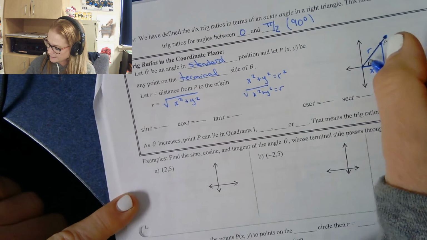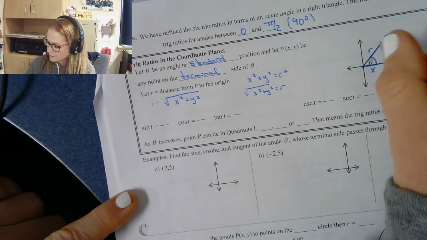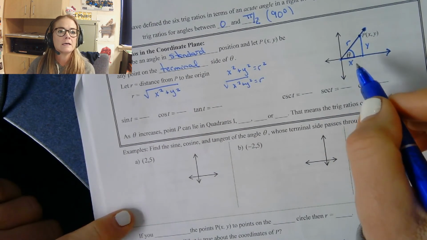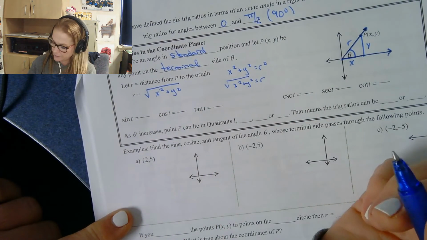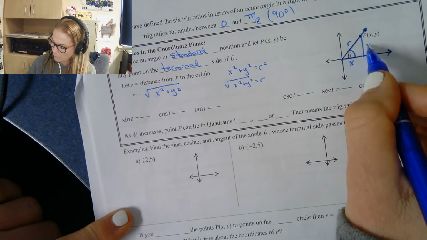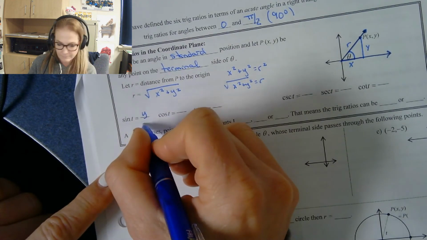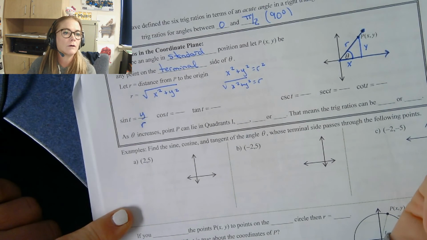So let's look at this. If we look at theta in standard position in terms of coordinate plane coordinates, the sine here is going to be y over r. Okay, so that's the y value over r.